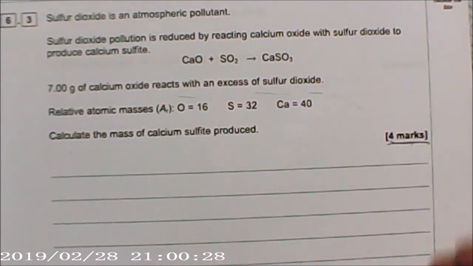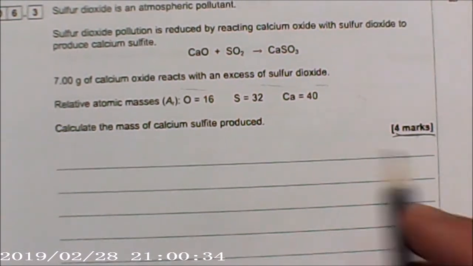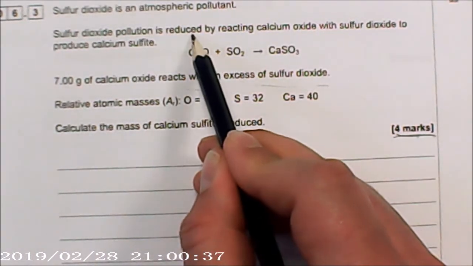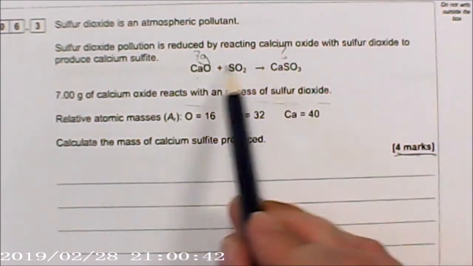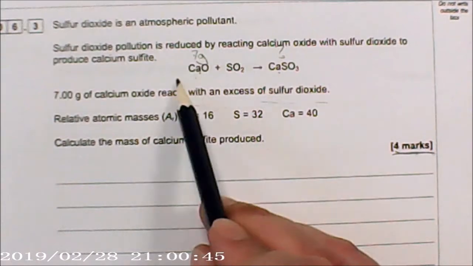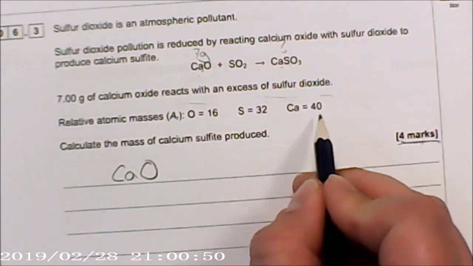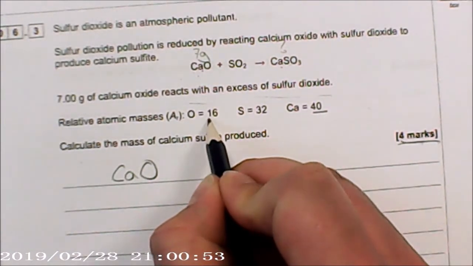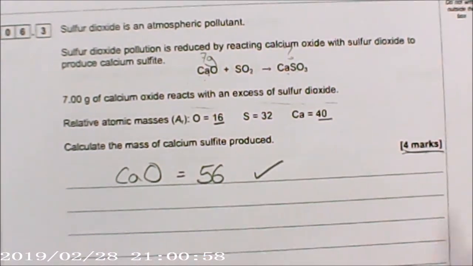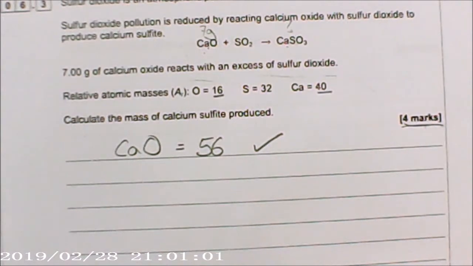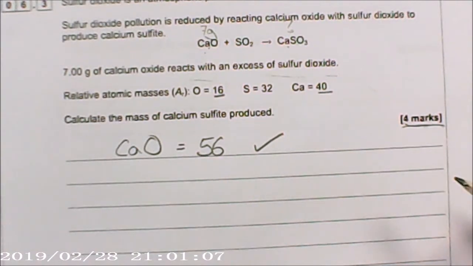So if it's a 4 marker, there's going to be at least 2 stages that you have to undertake. So first off, we want to know, if I have 7 grams of that, how much of that is produced. So the first thing we need to do is find out the MR, the molecular masses of these 2 compounds. So calcium oxide is 1 calcium plus 1 oxygen, so that makes 56. And that's actually a mark. So even if you don't get the maths correct in the rest of it, just working out the MR for these two gets you 2 marks.